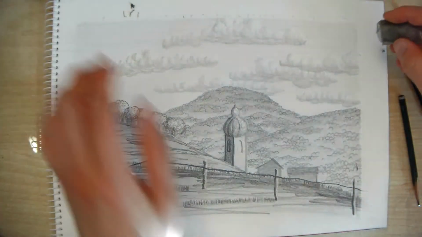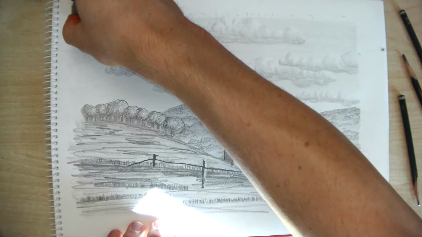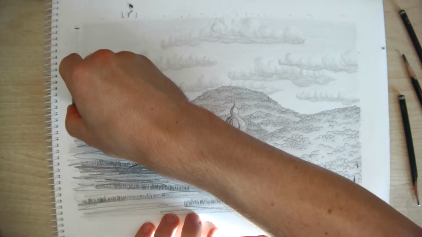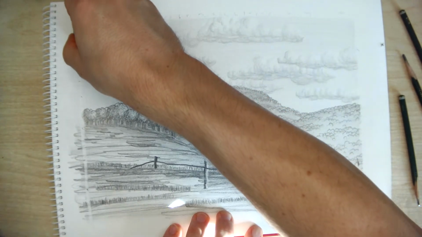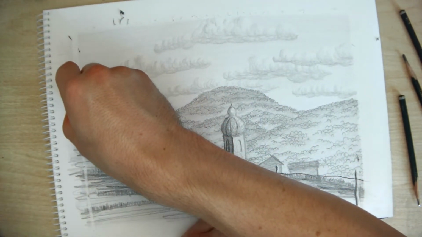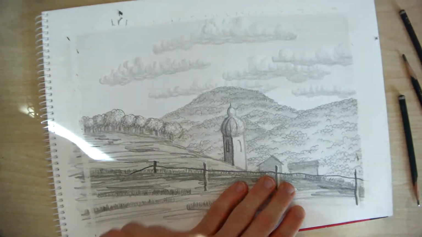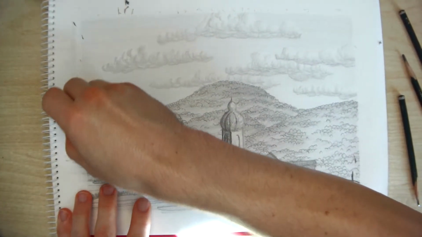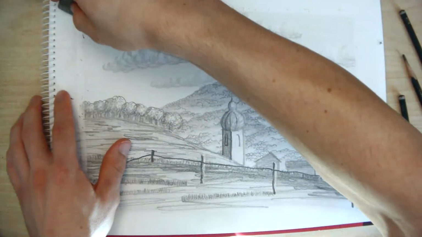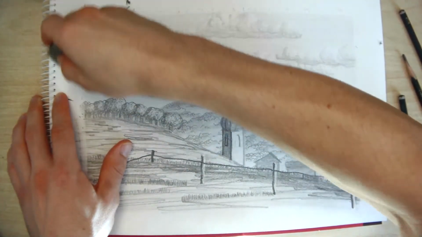Get a straight edge up here. And one right there. Maybe a little bit more to the right. Maybe there. Okay.